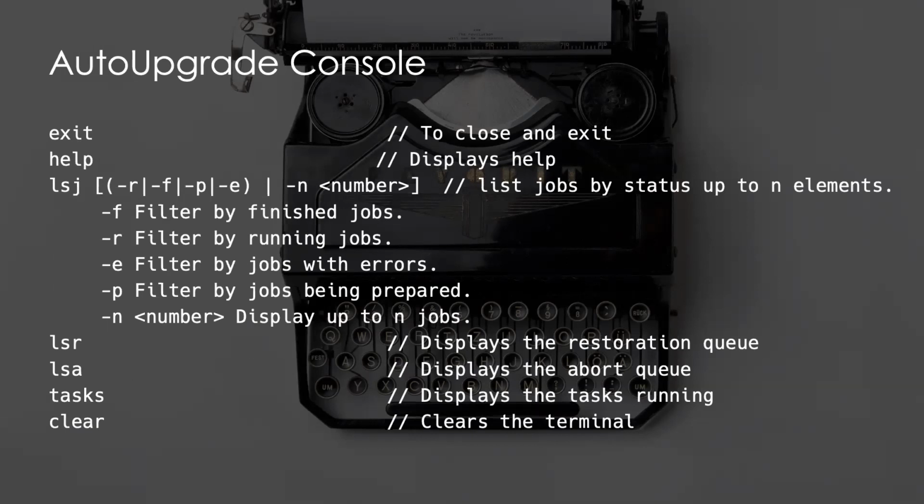I'm going to talk about a couple that you'll probably use more than anything else. The first is LSJ, and LSJ lists jobs. The second is logs. Logs is going to show you where the logs are for each job on your system. Every time you run an AutoUpgrade command, it's going to create a new job ID. And so you're never going to have to worry about overwriting logs or anything like that.